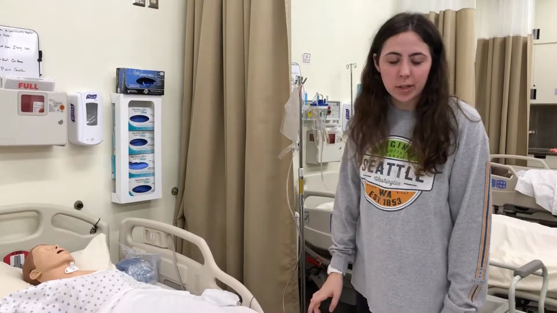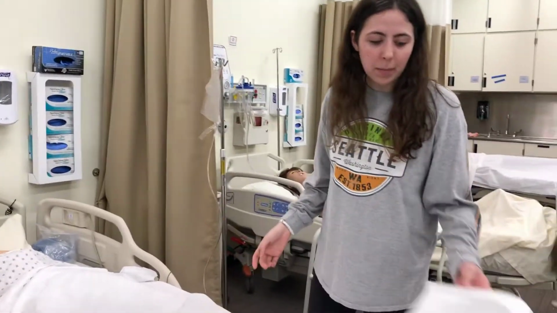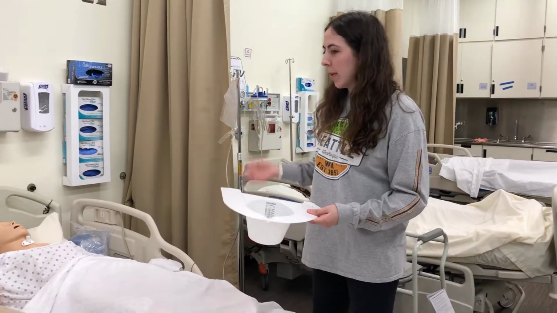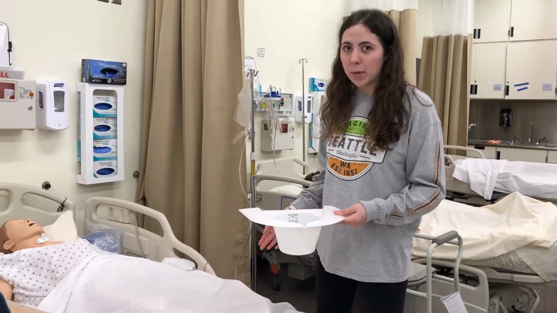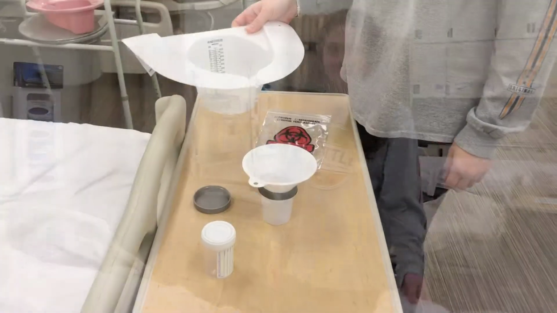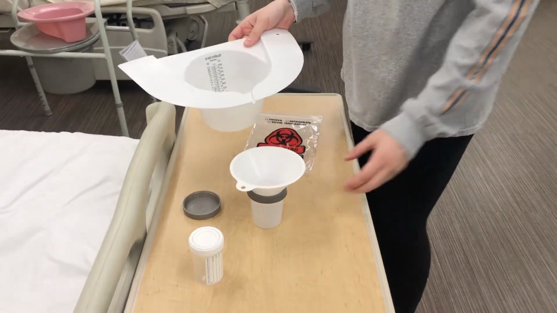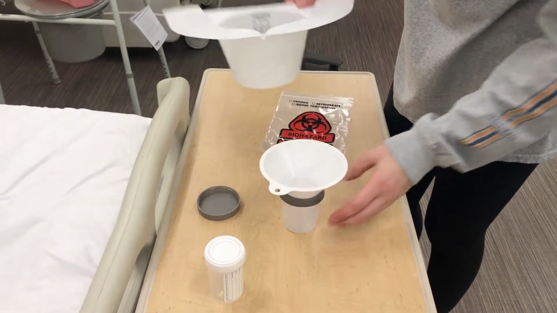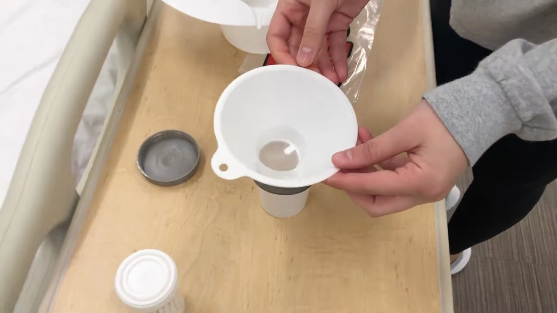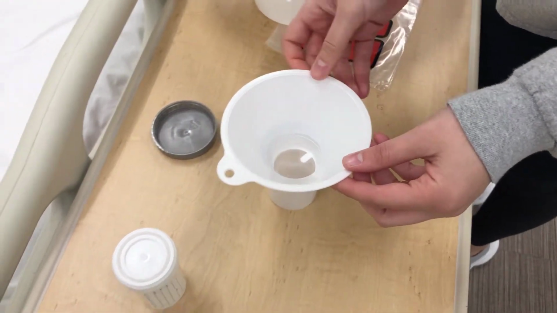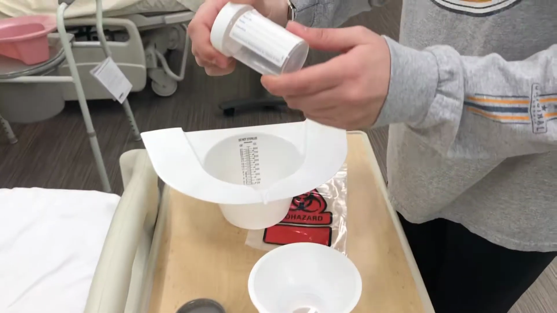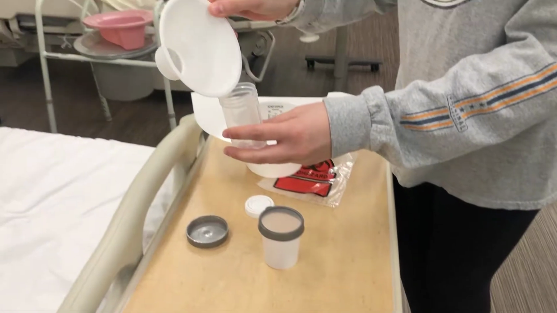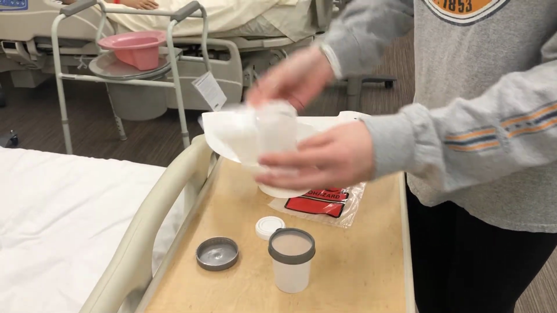So this is a clean procedure, and since the patient is mobile, they can use the urine hat. This would just go in the toilet, and then I would have them urinate in it and notify me when they do so I can collect it. Once I've collected the urine, I would take it into the funnel and collect all of the urine. Any kidney stone would filter into this. Then I would use another container and take any stones and put them into there.